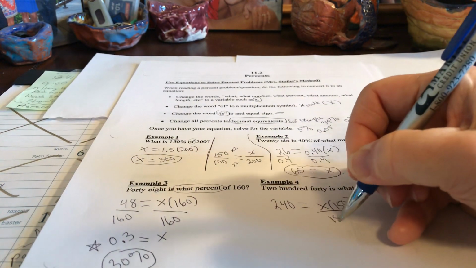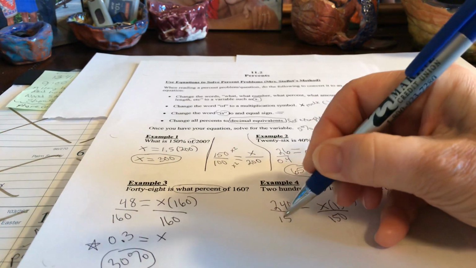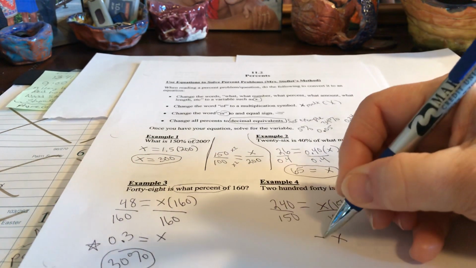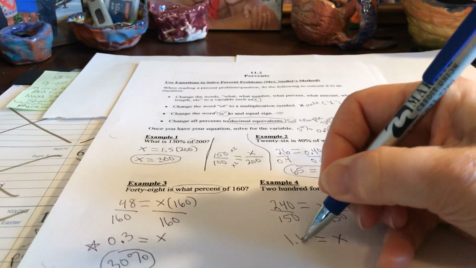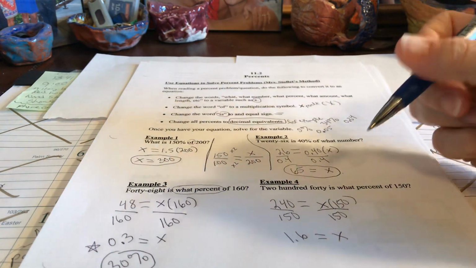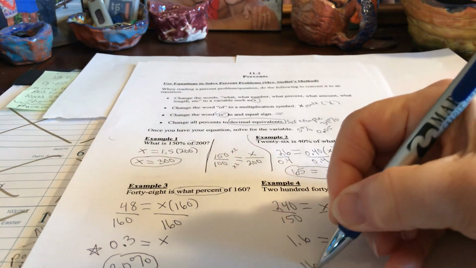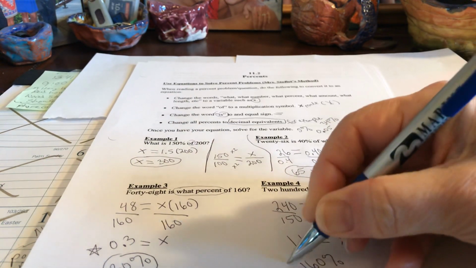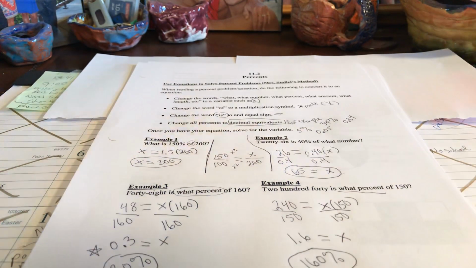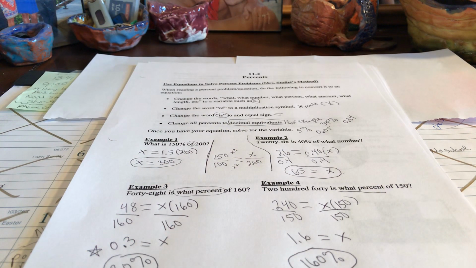If I divide by 150 on both sides, x turns out to be 1.6. Again, this asked for a percent, so this would be 160%. Moving your decimal 2 places to the right.